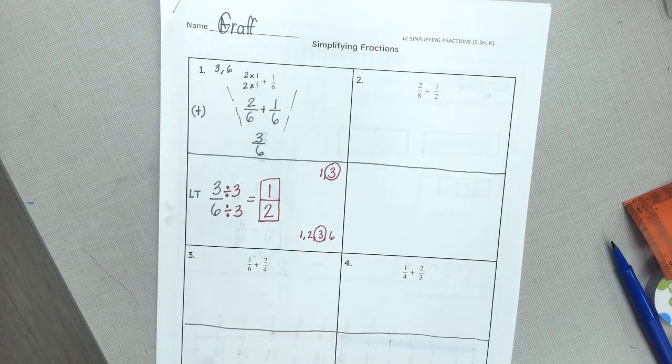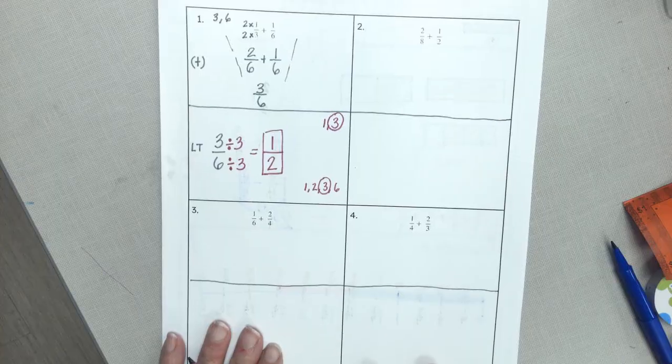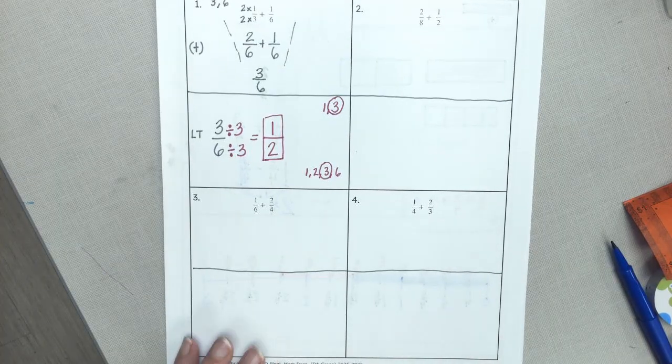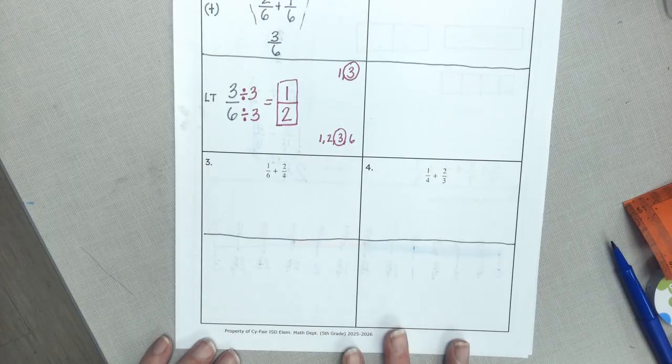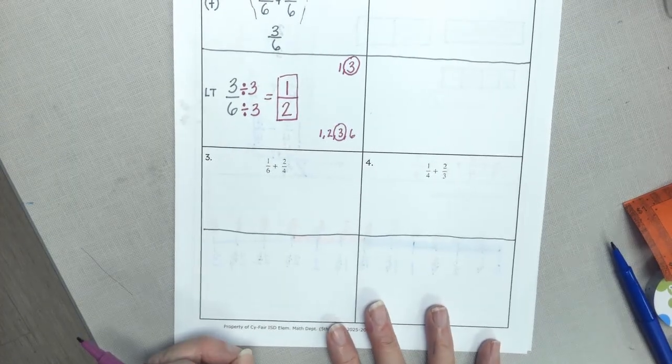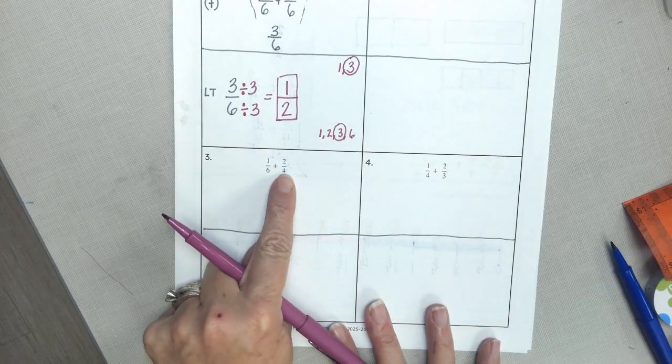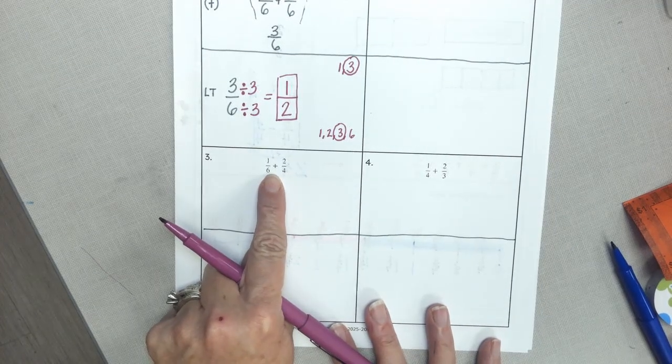3 is half of 6. That makes sense, right? 1 is half of 2. Okay. Everybody good on number 1? Are there any questions? All right. Hopefully you're writing this down. Okay? This one's a little bit different because I'm looking at this. These are not like pieces.